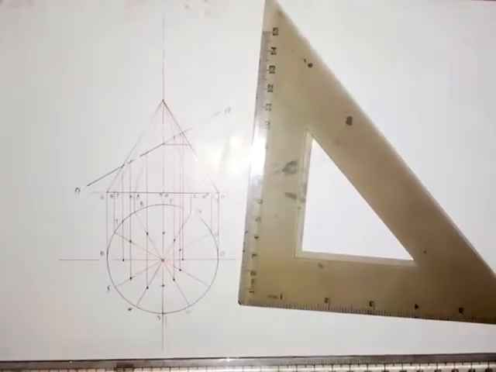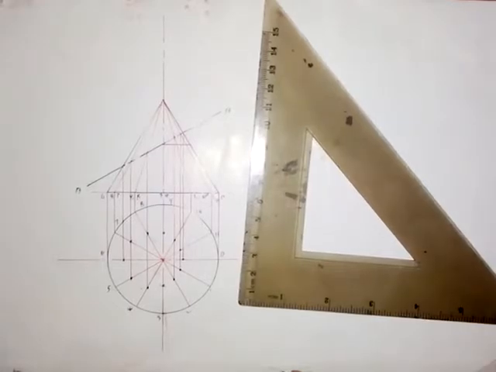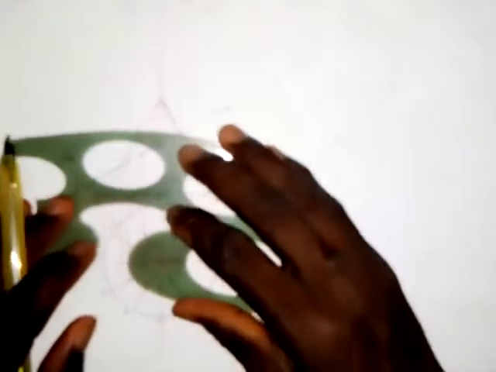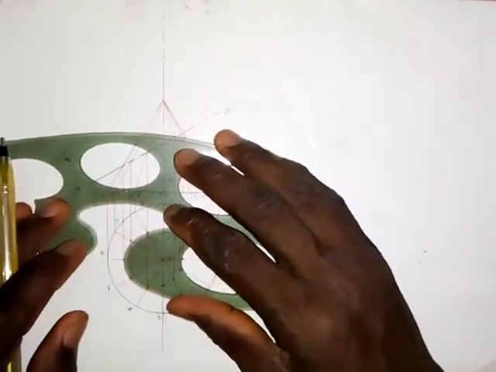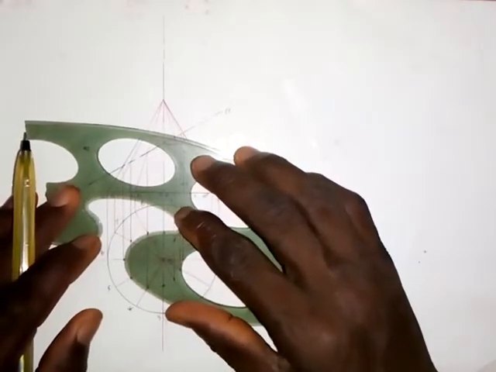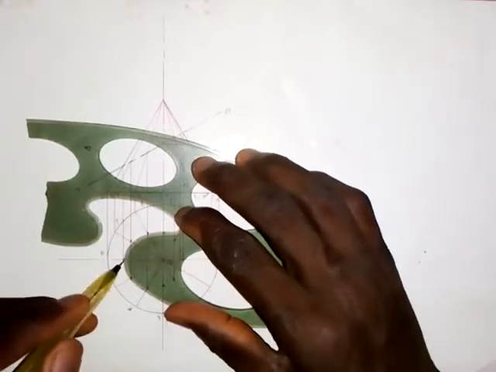Okay, so let's join this together to obtain the shape in the plan. We join this together with the use of a French curve. So we join this together.